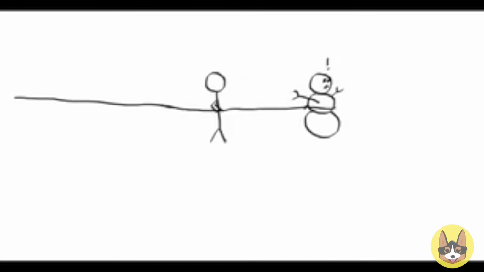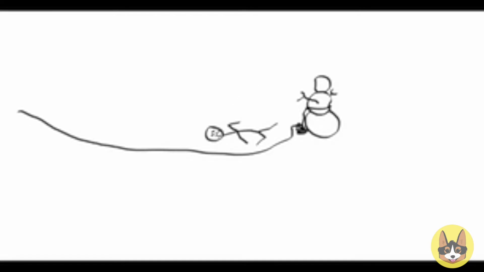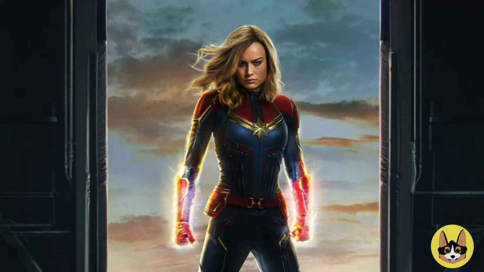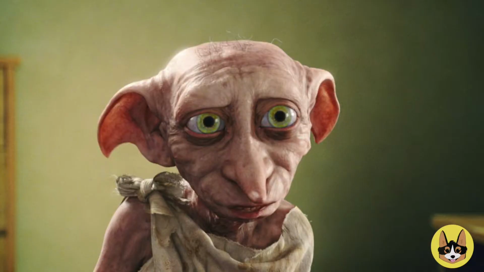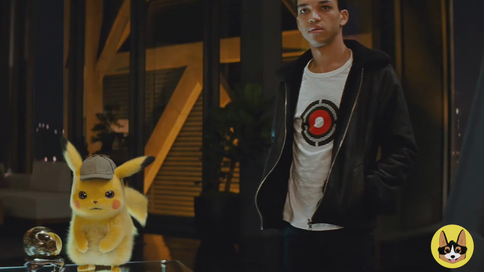And for the 2000s and beyond, movies are making more impressive animated projects every day. And it's everything from fun cartoons to superheroes to lifelike creatures like the Na'vi in Avatar, Dobby in Harry Potter, Gollum in Lord of the Rings, and thousands of other characters.